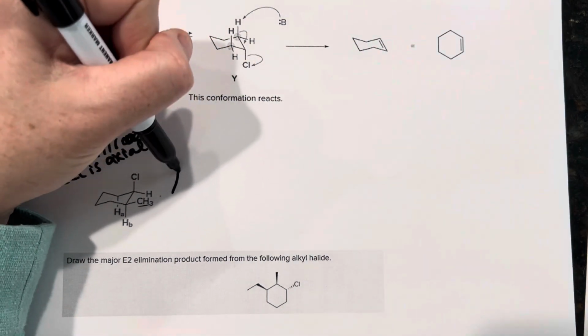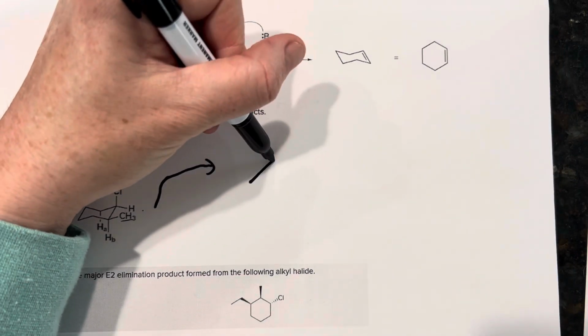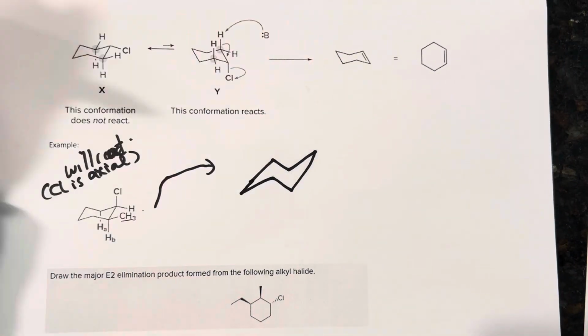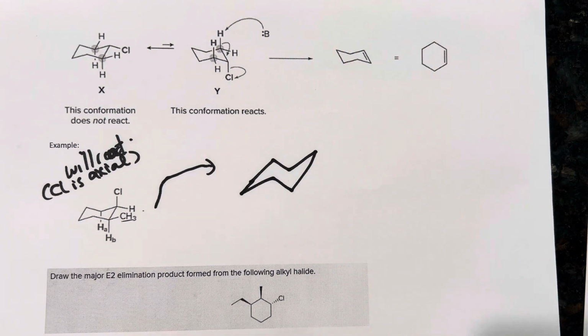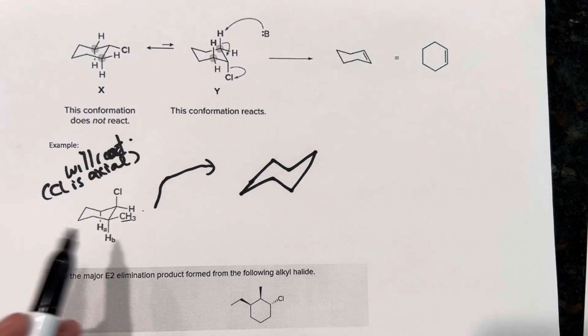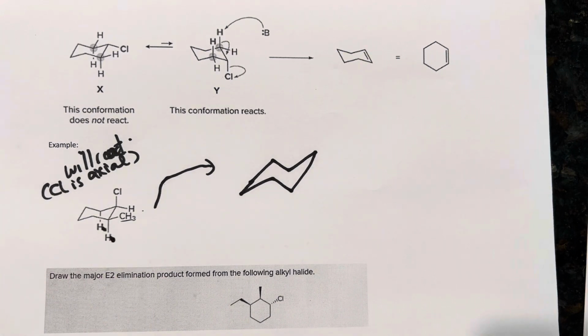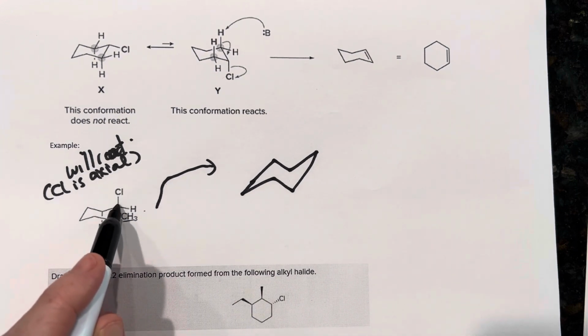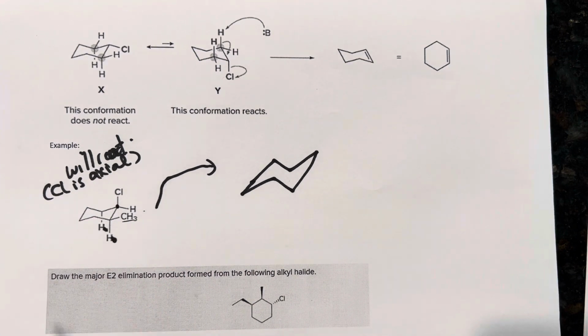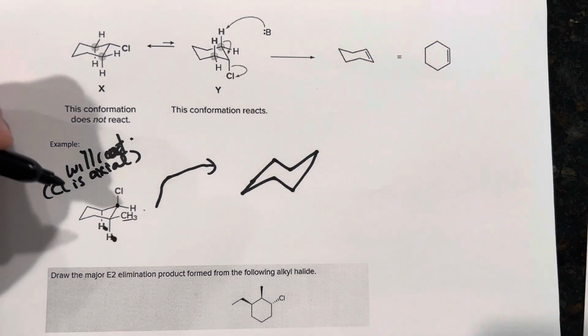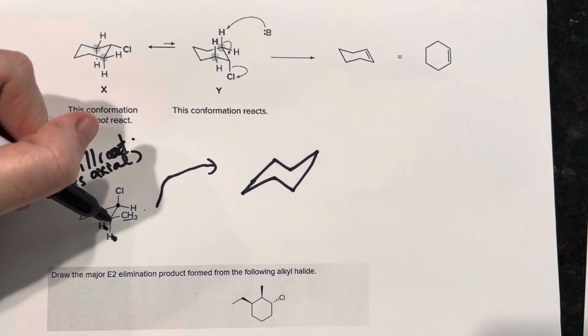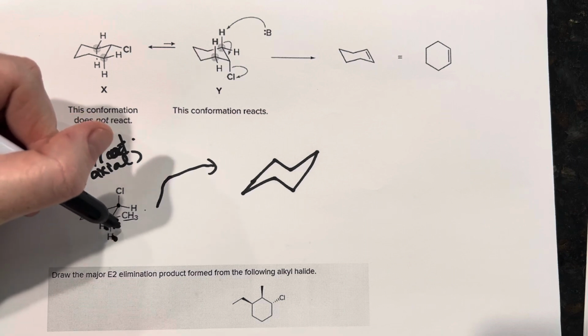Okay, so let's talk about it. If we draw the chair conformation here, a base is going to come in and it's going to grab something. Now, I know they already labeled these. I really kind of dislike that. The reason I dislike that is because in class we talked about labeling the most substituted carbon next to the carbon that has the halogen on it as beta 1, because that means that that's where your double bond is going to go. Okay, so if that's the case, this one right here is the most substituted. Let's call that beta 1.